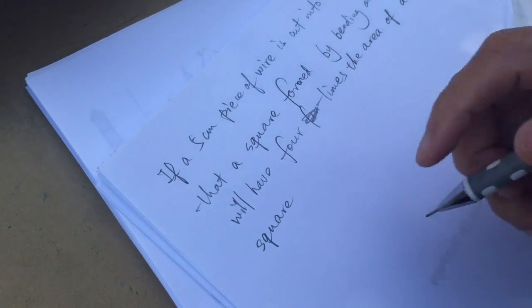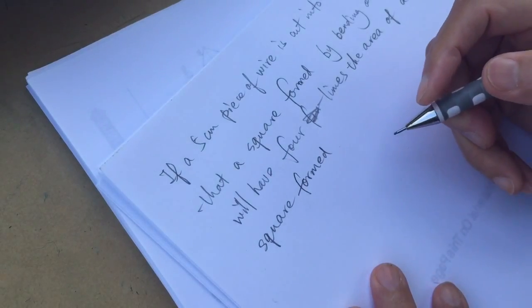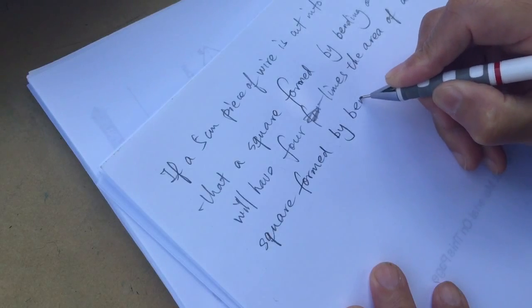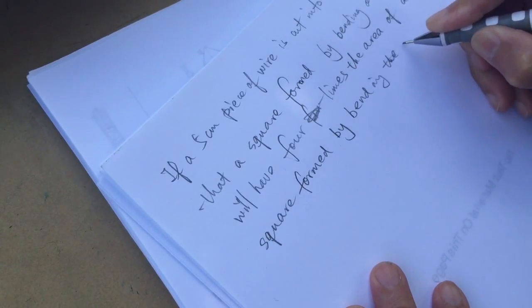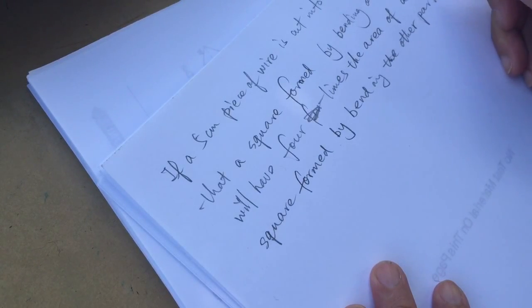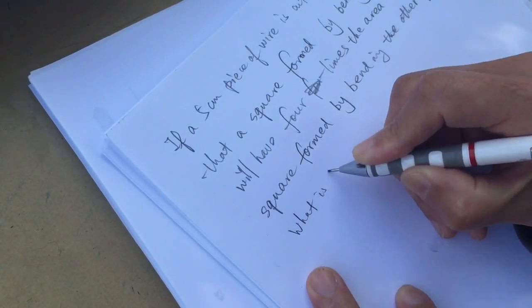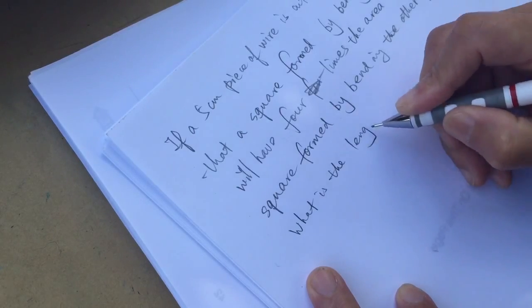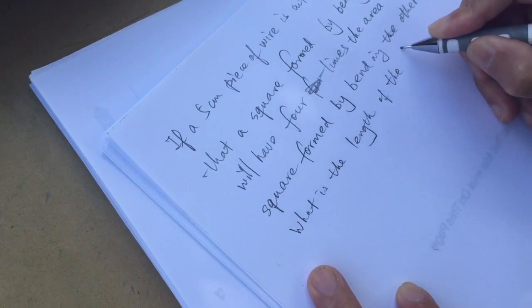This method may not be so good because it takes too long for me to write down. What is the length of the longer part?